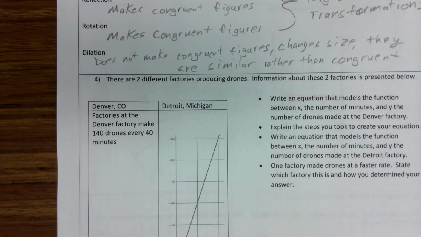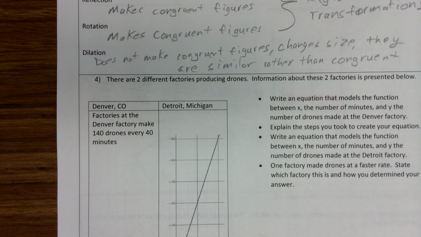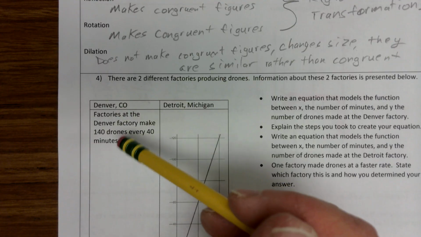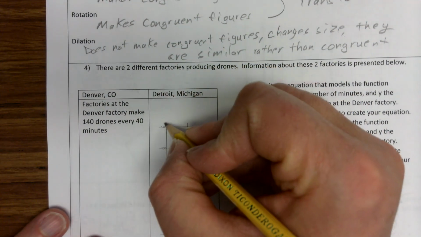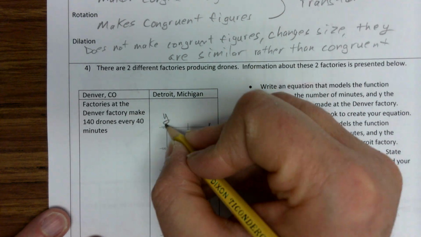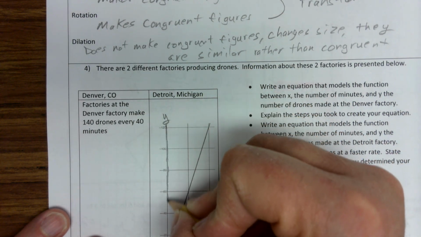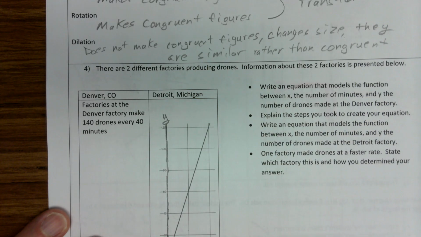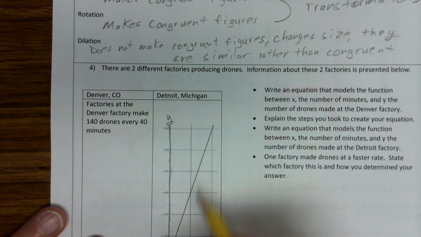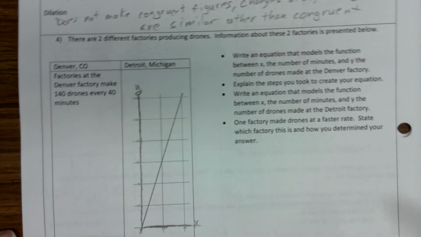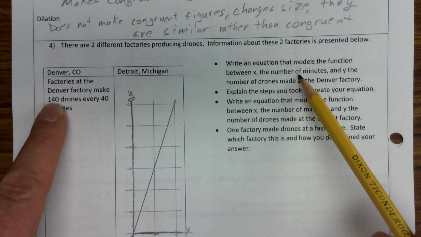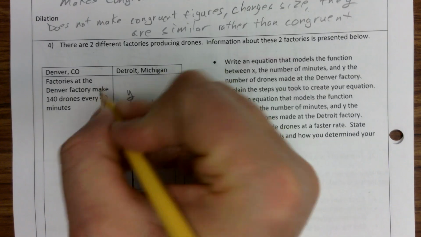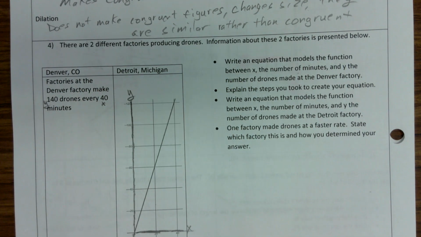Okay, we got 2 different factories producing drones. Information about these 2 factories is presented below. So in Denver, we have a factory that makes 140 drones every 40 minutes. And then Detroit, we have our X and Y axis on the graph. So I'm just going to make those a little more bold. In Detroit, we have this representing Detroit. So we're going to write an equation that models the function between X, the number of minutes, and Y, the number of drones at the Denver factory. So that's our X, that's our Y.